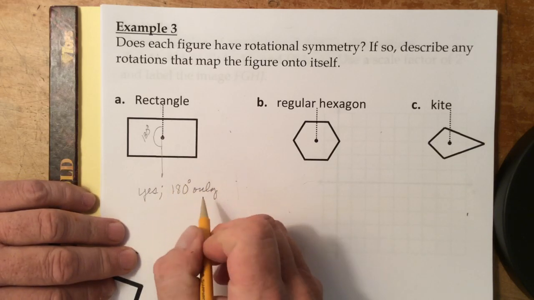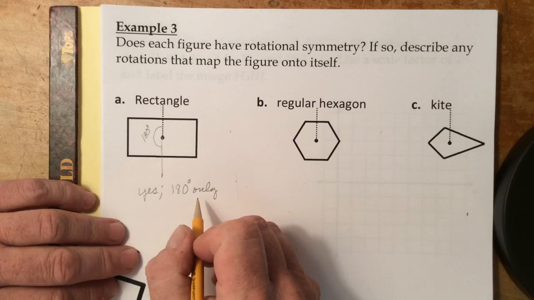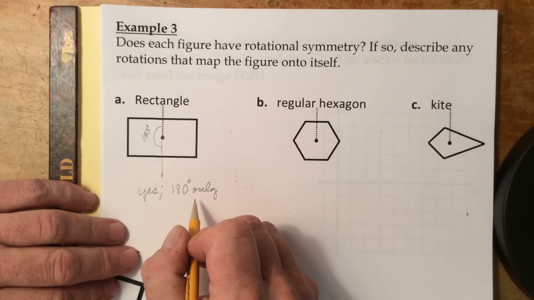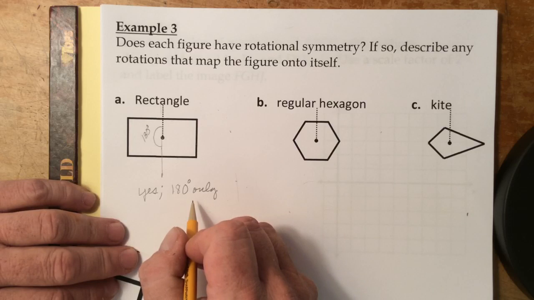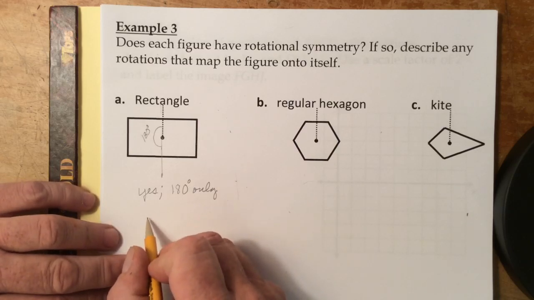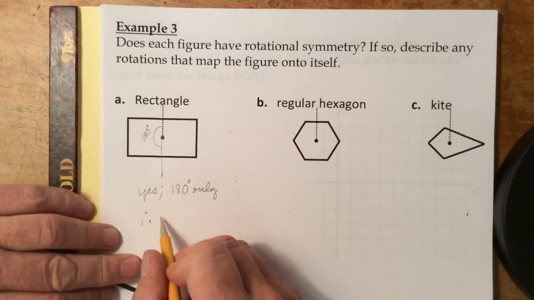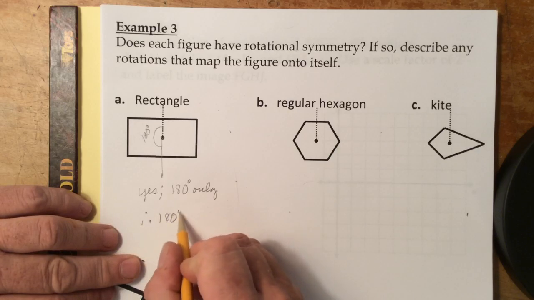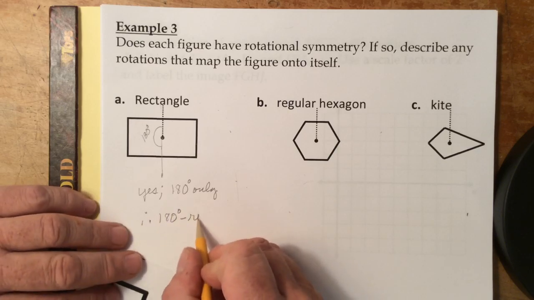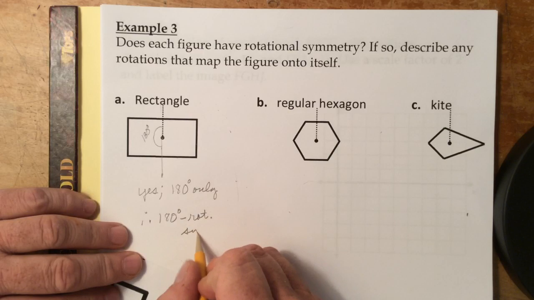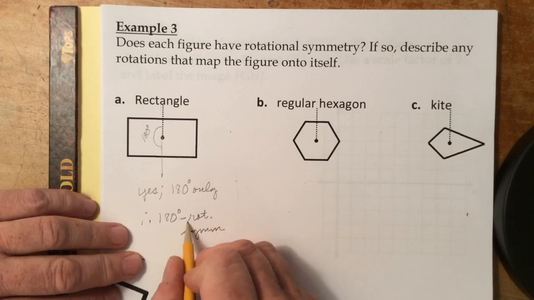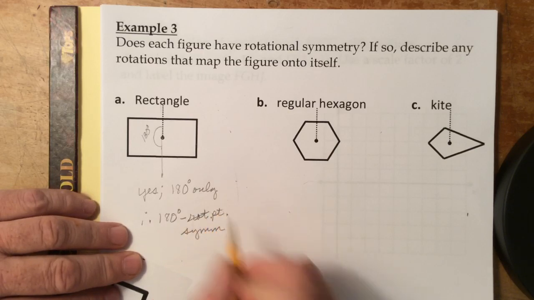There's only one angle of rotational symmetry here. Since it's 180 degrees or less, it does have rotational symmetry. So we say that therefore, this figure has 180 degree rotational symmetry. Or we can say it's got point symmetry.